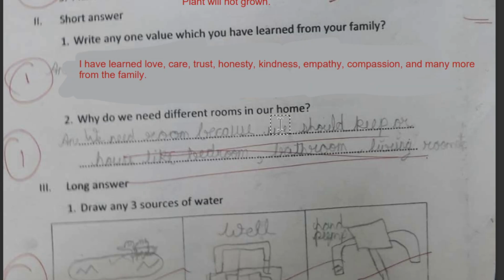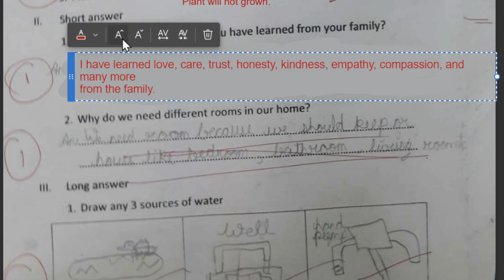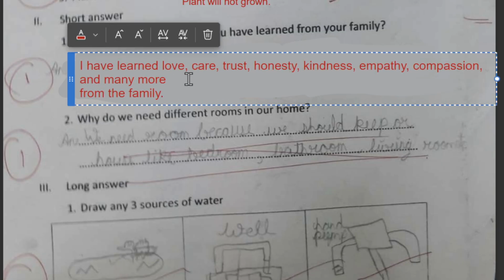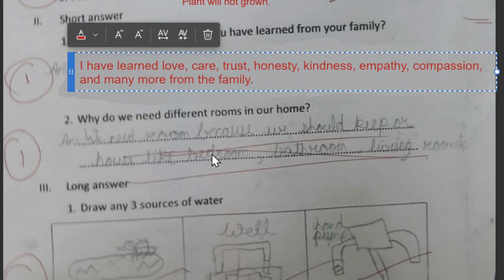Okay. So I have learned love, care, trust, honesty, kindness, empathy, compassion, and many more from my family. So if your class teacher has framed a different answer, you can write that answer also.